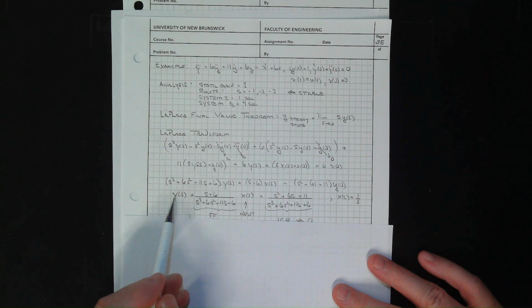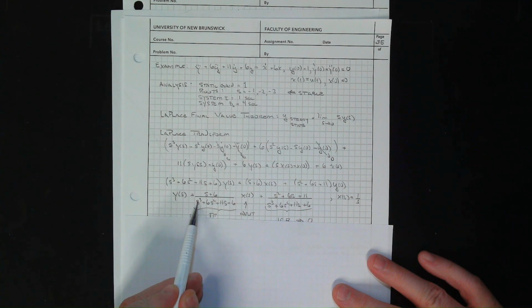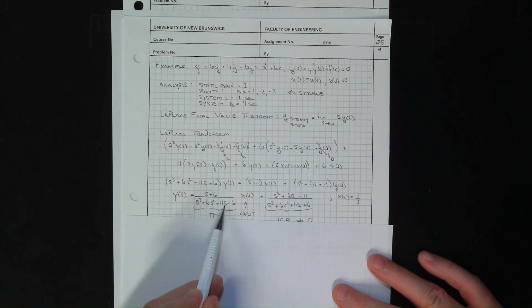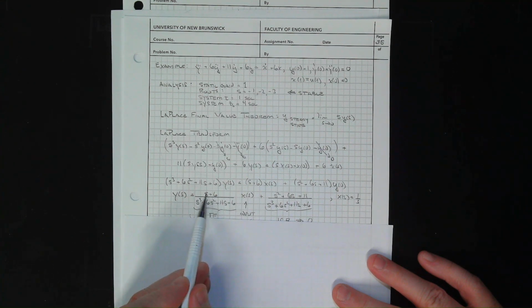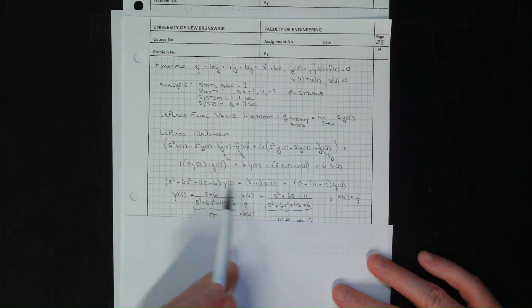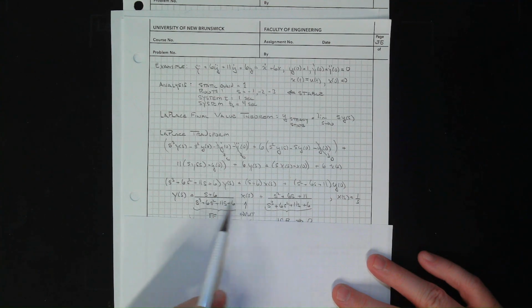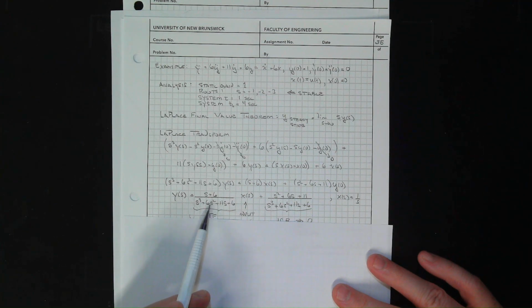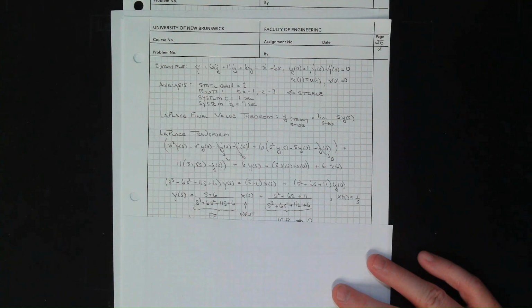You can look at this and go, oh, this is y triple dot plus 6y double dot plus 11y dot plus 6y equals x dot plus 6x. When you're looking at this transfer function in Laplace, it is the differential equation. It's right here, right in front of your eyes. Well, let's just see where that can take us.